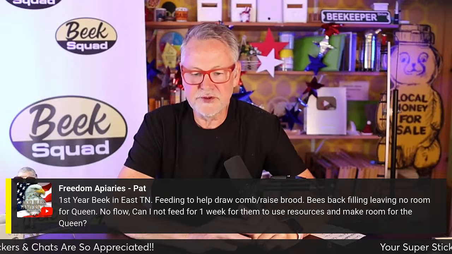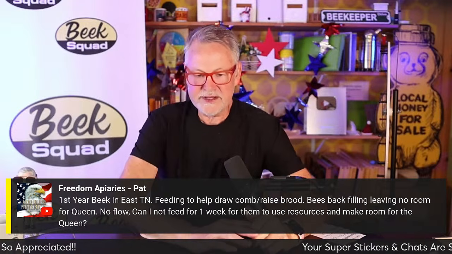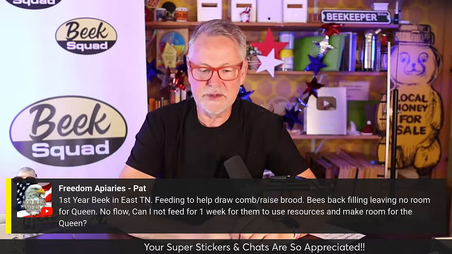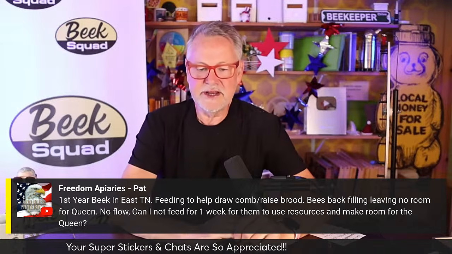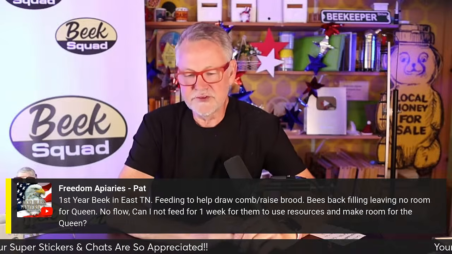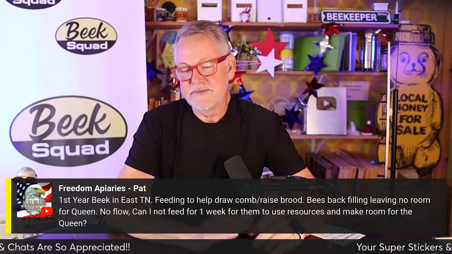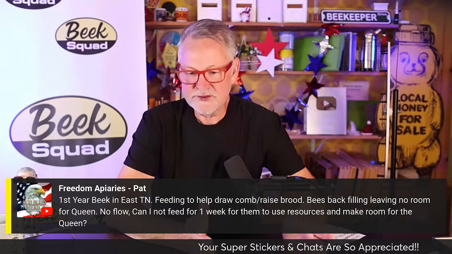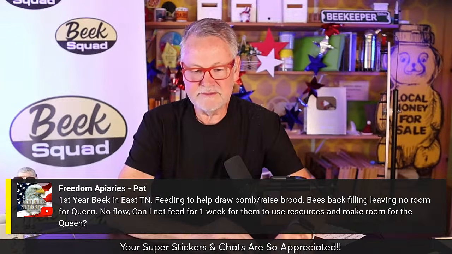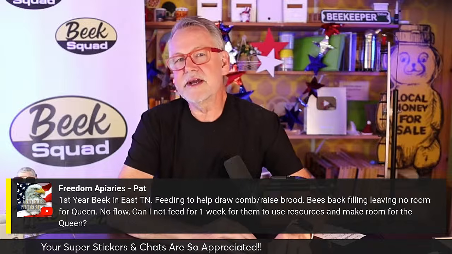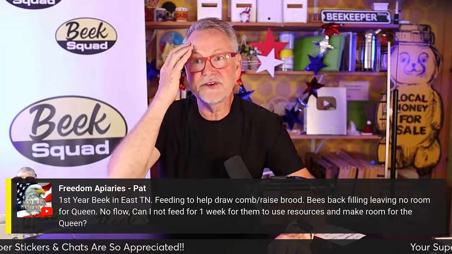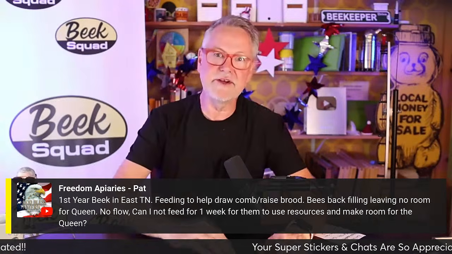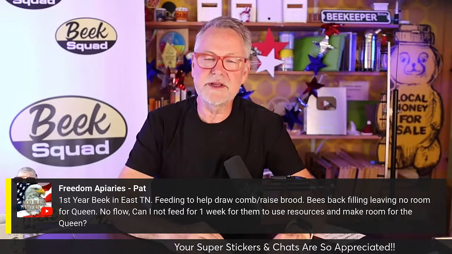Feeding to help draw comb and raise brood. Bees backfilling, leaving no room for queen, no flow. Can I not feed for a week for them to use the resources to make room for the queen? That is a dilemma. Don't have a flow in Eastern Tennessee this time of the year. That's not good. But yeah, I think sometimes the bees do go crazy taking all that resource and start jamming it into the cells and may not give the queen room to lay.